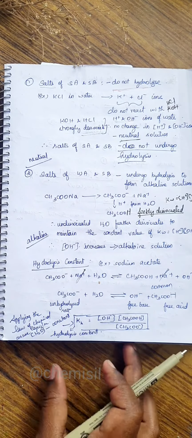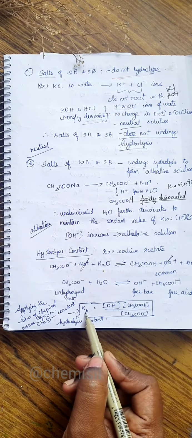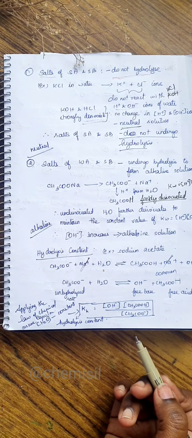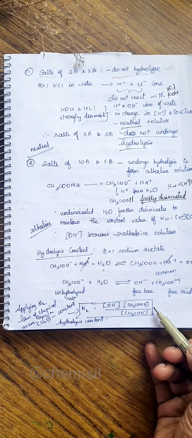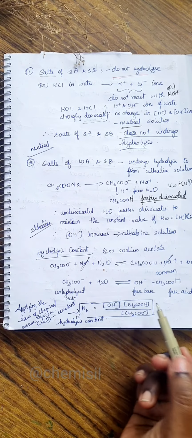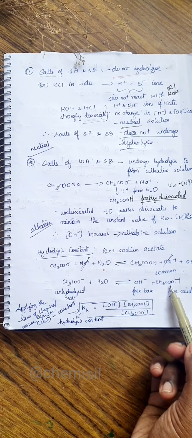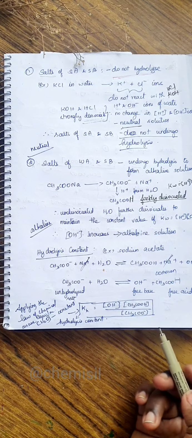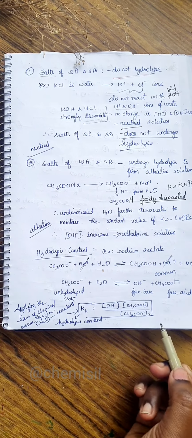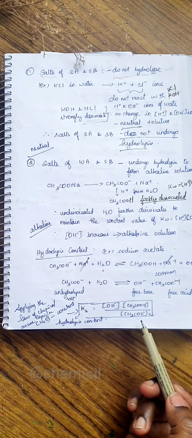Applying the law of chemical equilibrium, the hydrolysis constant Kh is equal to the concentration of the products divided by the concentration of the reactant. On the product side we have OH minus ion and acetic acid, and on the reactant side the acetate ion, CH3COO minus. Let us keep this as an equation.